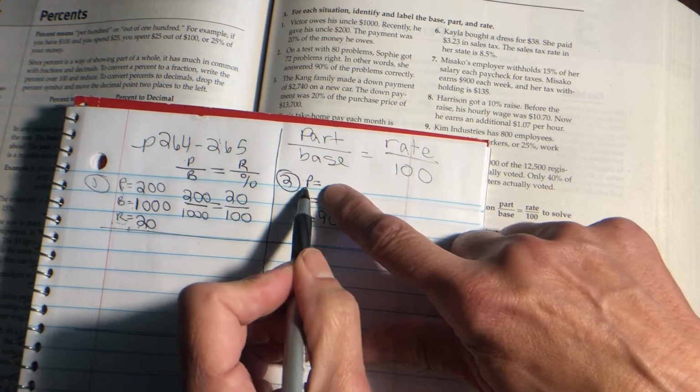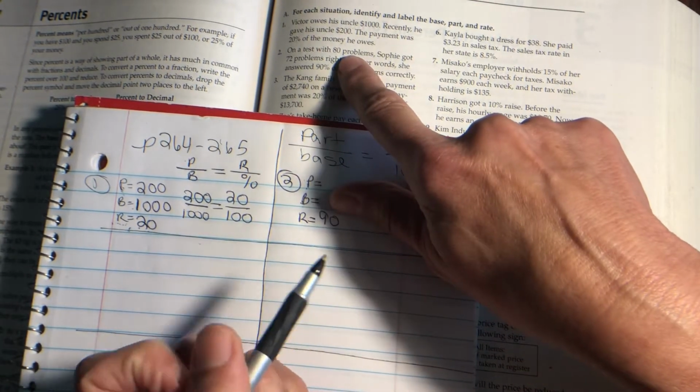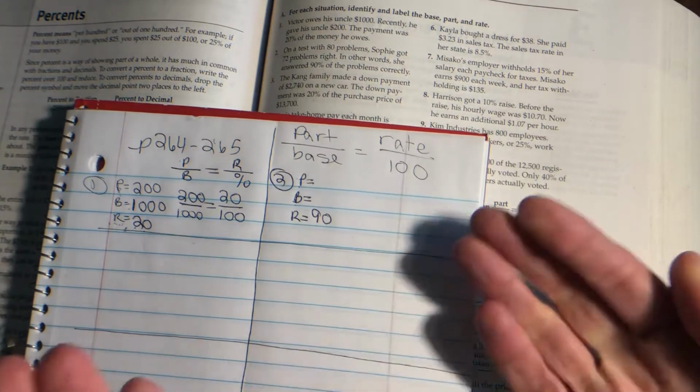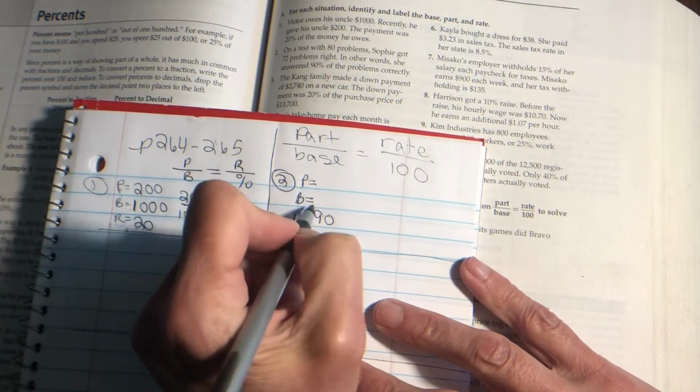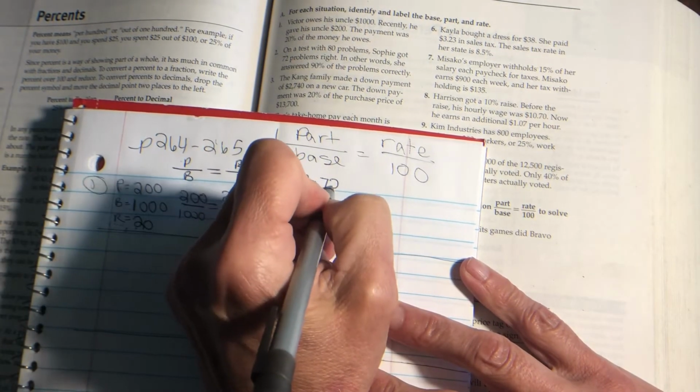So that's most of the time what gives people trouble. But think about it. If your test has 80 problems and you only got 72 right, which one is the whole? Which one is the portion? Well, obviously 80 is how many is on the whole test, and 72 is the part.